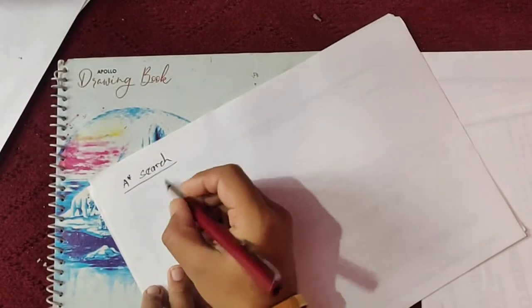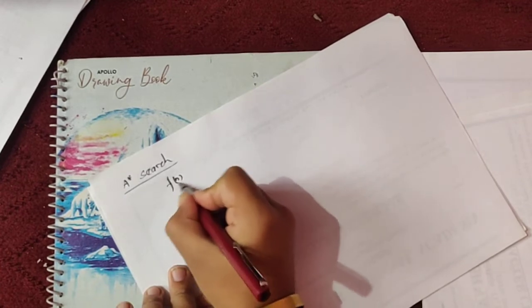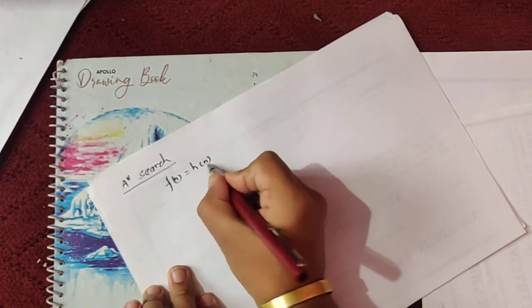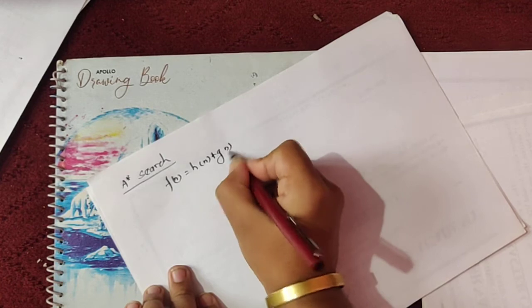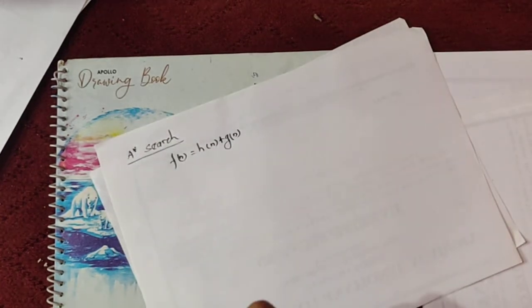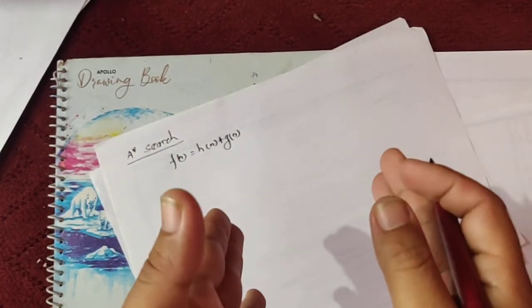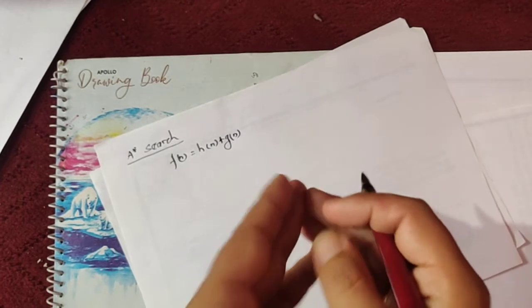So Fn is equal to Hn plus Gn. This is the most necessary part for the A-star search.